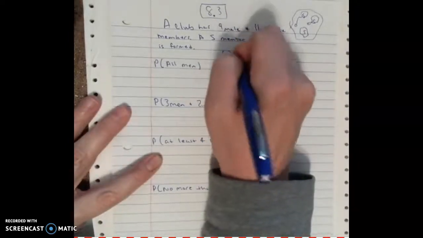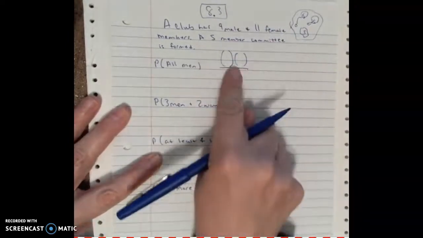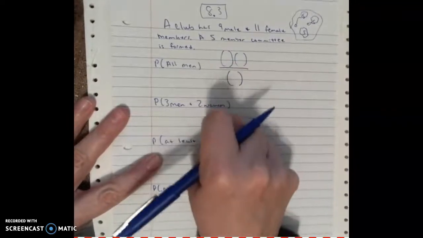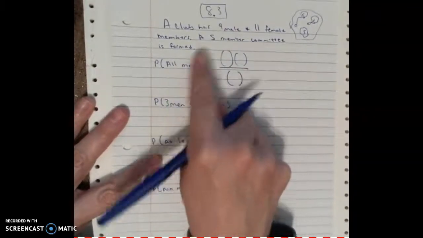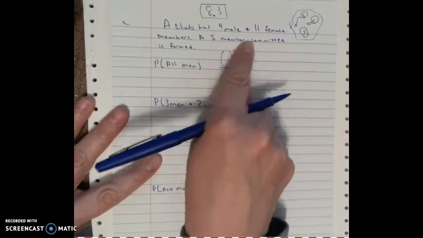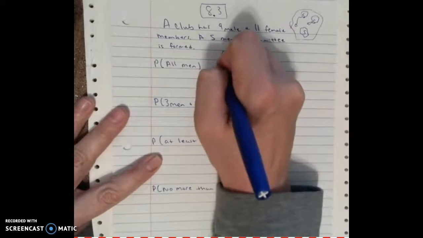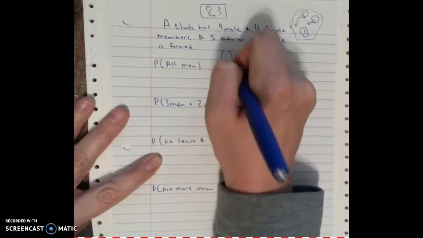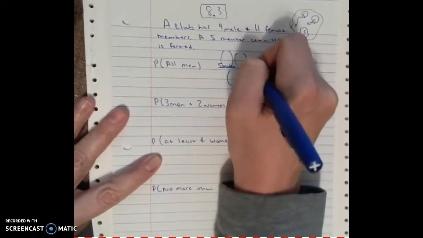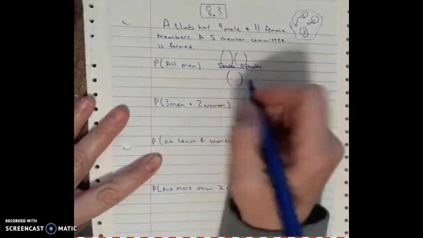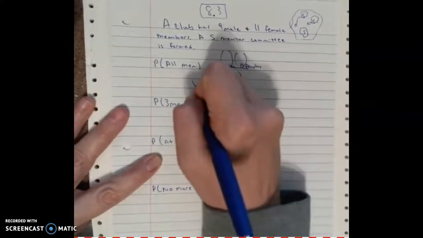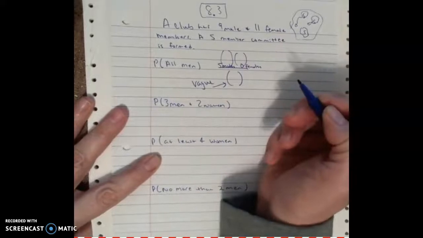And it's a good idea to have a leftover slot. If you don't need it, you can cross it off. So if I want to pick a 5-member committee, and they're all males, that basically means I want 5 males and 0 females. Remember, specific is on top, vague is on the bottom. So it's easy to get rid of the vague right away.